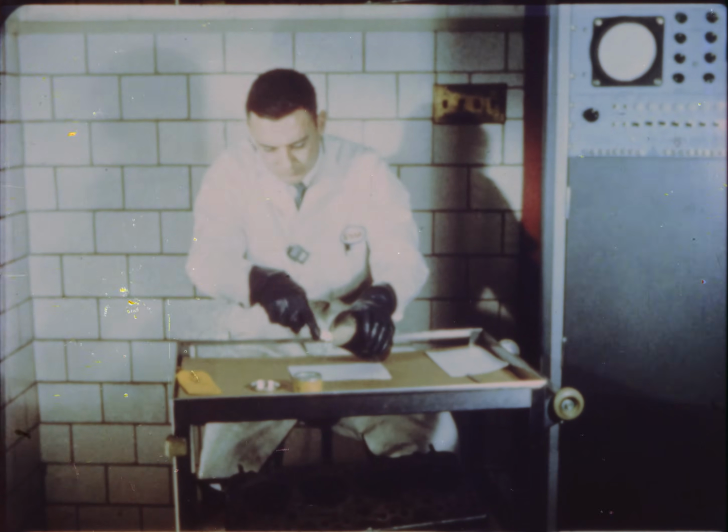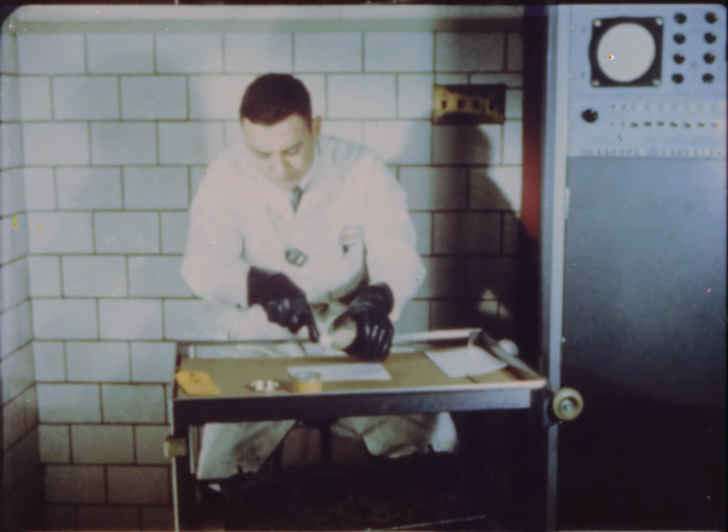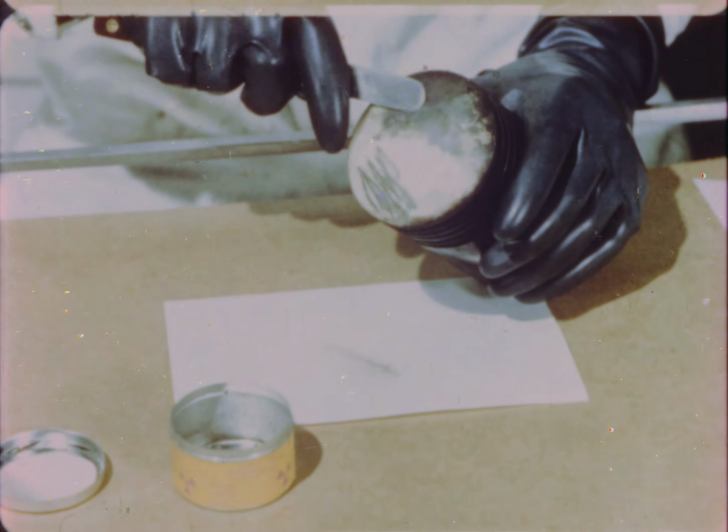An instrument to check the level in a can of beer. A tracer for reducing carbon deposit in gasoline engines. What do all of these have in common?